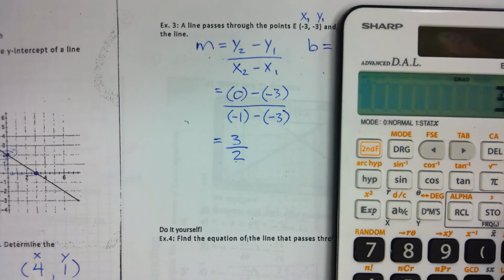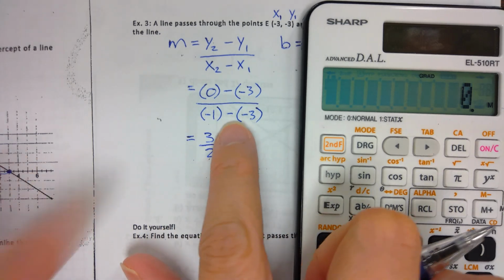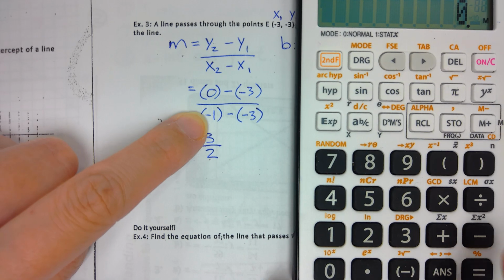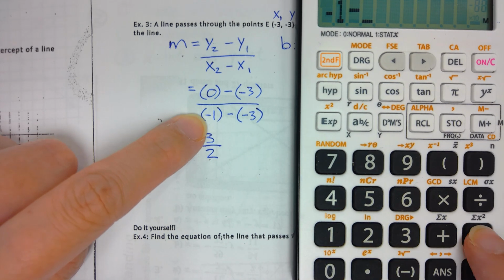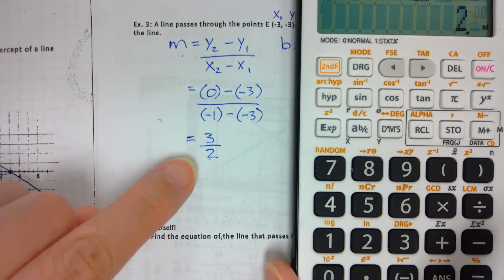Again, if you're not very good with positive and negative numbers, you can always use your calculator. Calculators are allowed on every test. So -1 minus -3, you'll get 2. Okay?